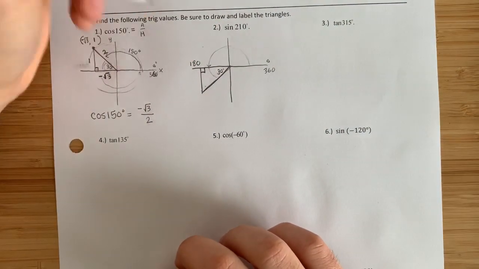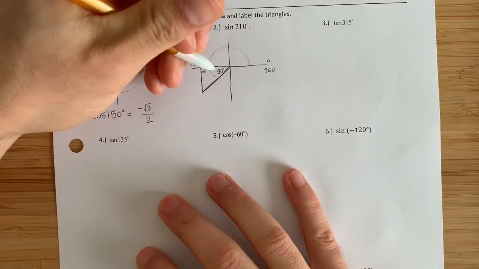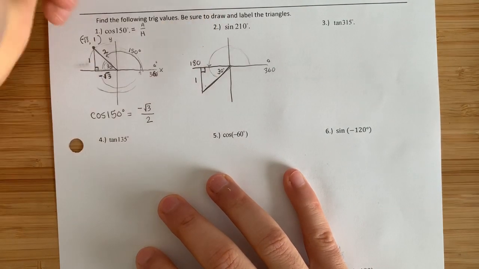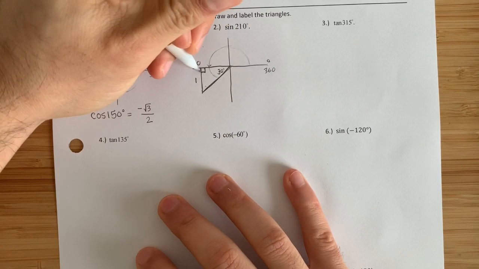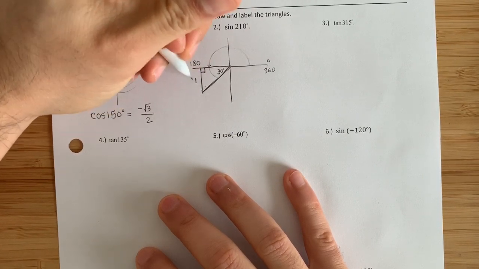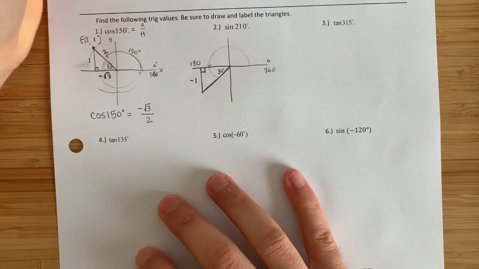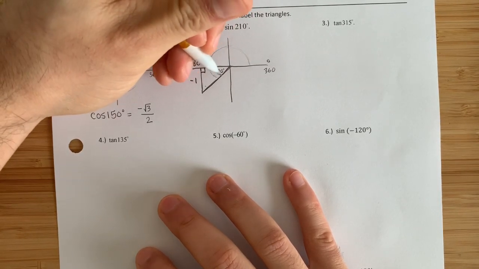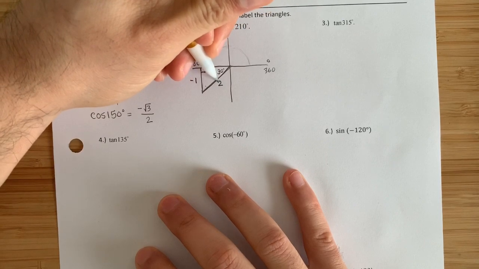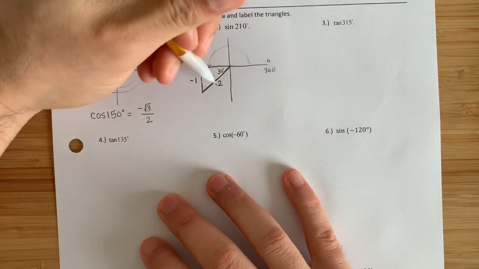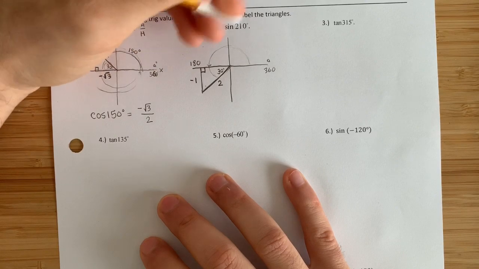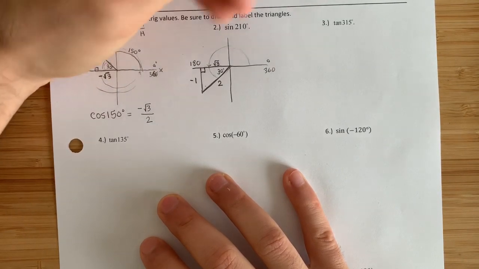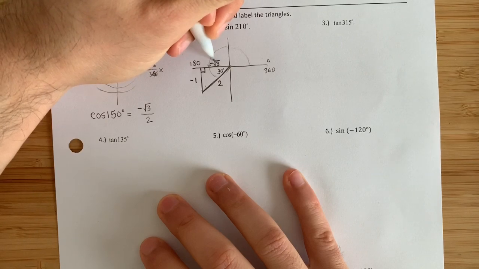The 60 degree angle right here, don't label that. Opposite of the 30 degrees would be a 1. And since this went down in the negative y direction, that would be a negative 1. And let's do the hypotenuse here, which would be double that, 2. Again, the hypotenuse is like the radius, so that's always positive. And then the adjacent here is square root 3, which is negative in the x direction.